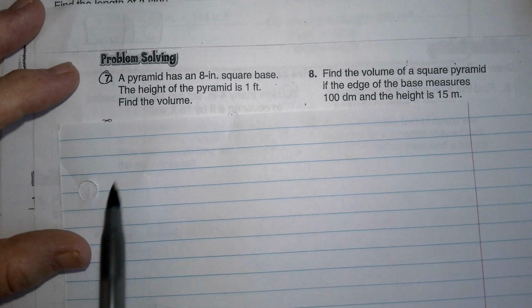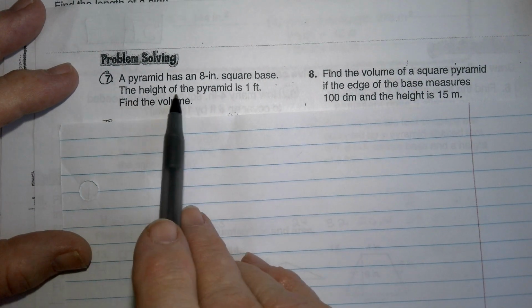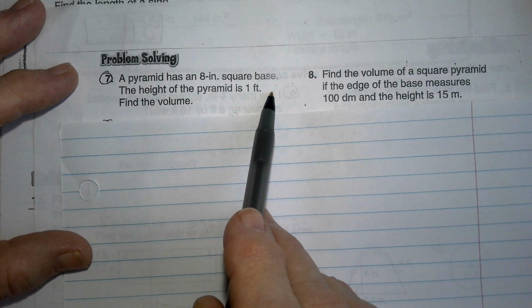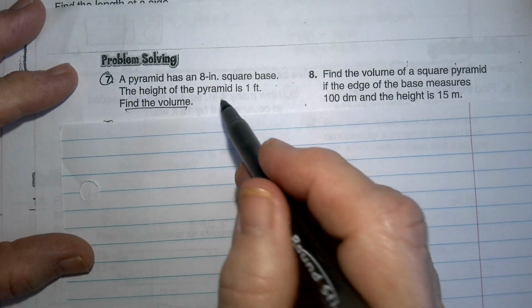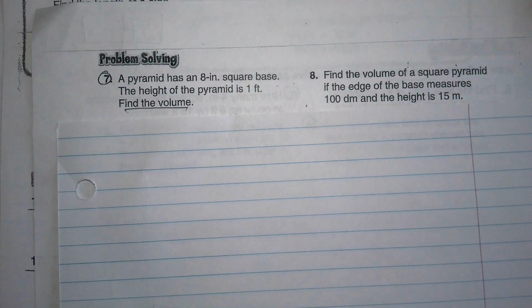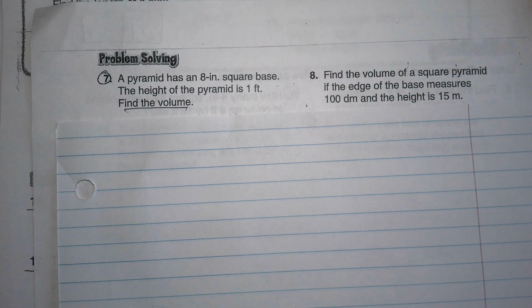All right. So on this one it says, the height of the pyramid is 1 foot. Find the volume. What formula do we have to have? The formula for the what? For what? What shape are they talking about? Oh, the pyramid. They're talking about a pyramid.